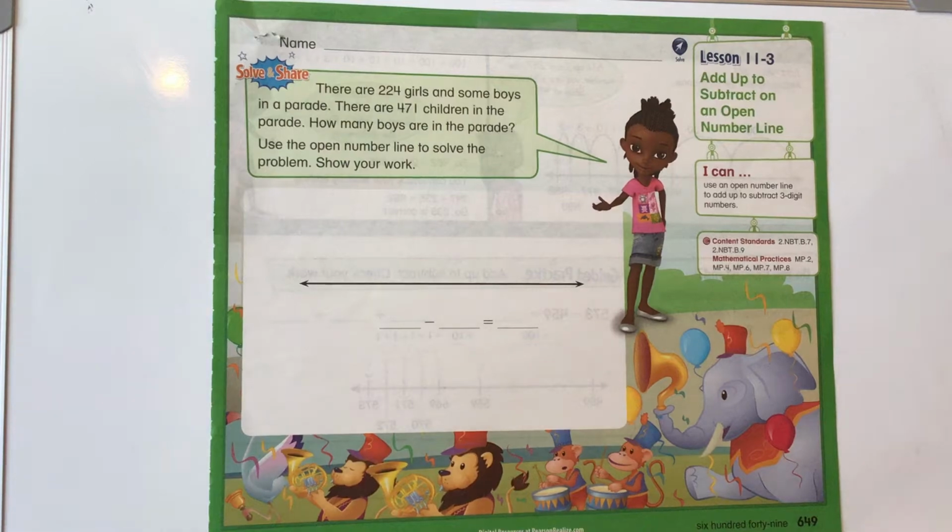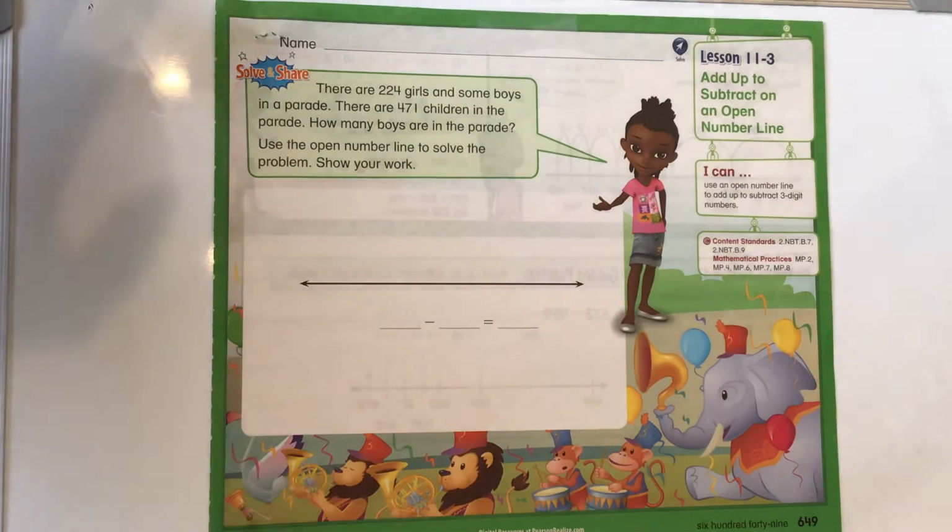Right, this is second grade math, lesson 11-3. Again, we're adding up to subtract on an open number line. So again, it's just another strategy we're using.